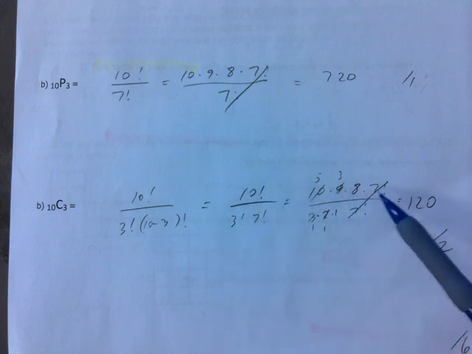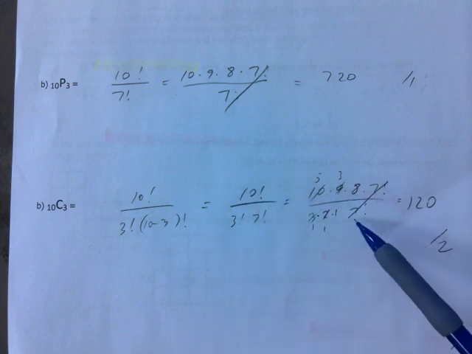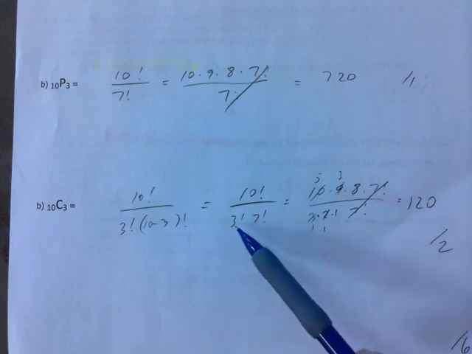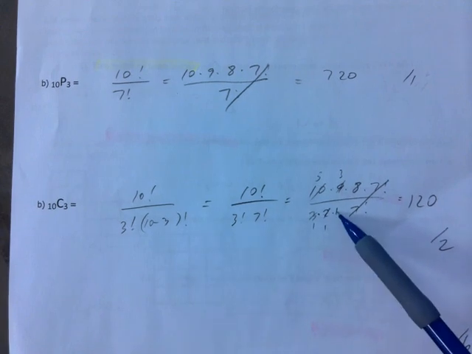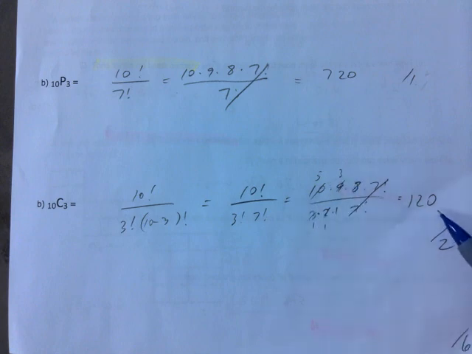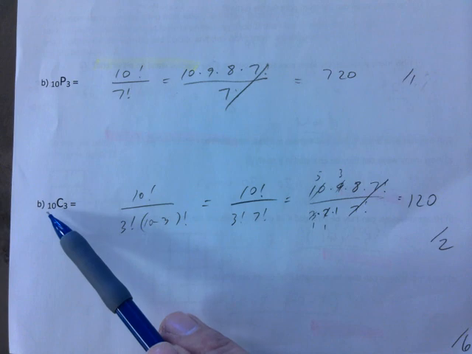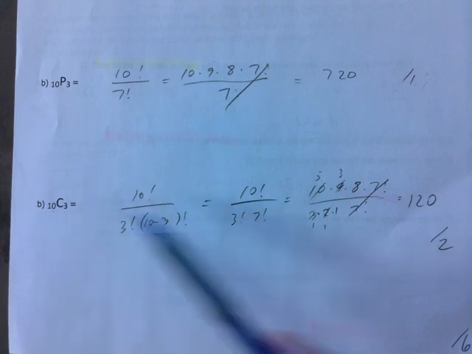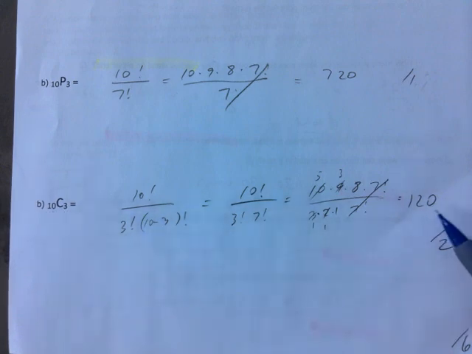I break down the top, stop at 7 factorial to cancel 7. I break down the 3 into 3, 2, 1, simplify, and I get 120. You can always check, right? You can type into your calculator 10 choose 3, and make sure your answer actually matches, right? That's always there for you to do.